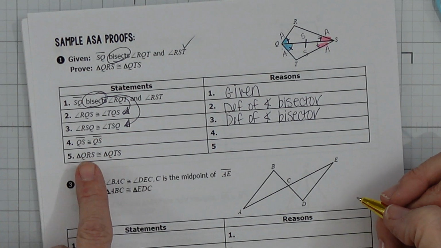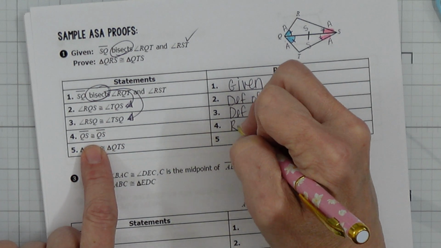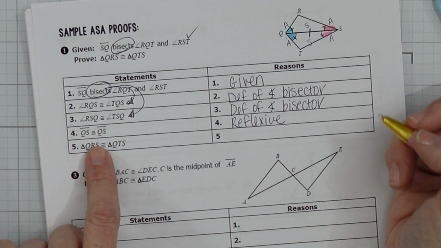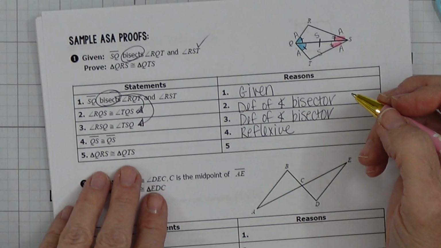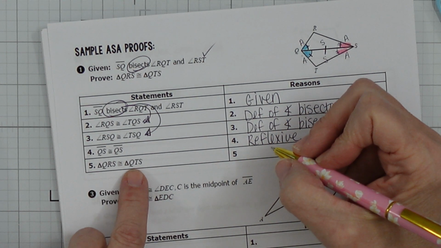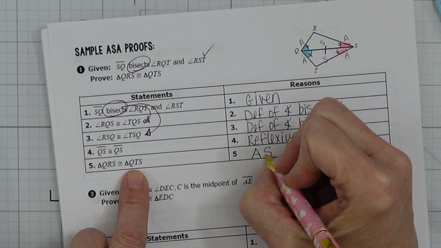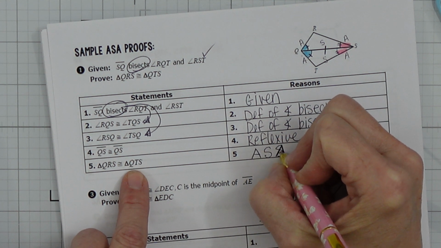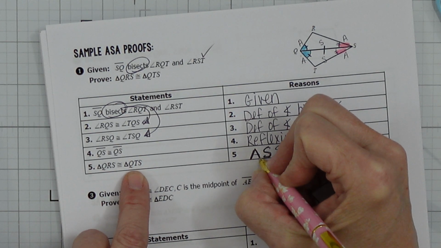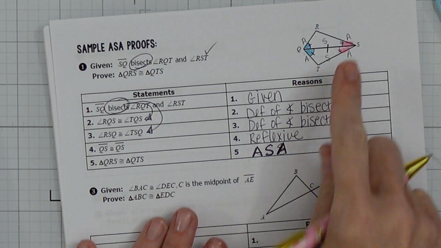And then QS is congruent to QS. That would be reflexive. So because I have all this information, proving triangle QRS and triangle QTS are congruent by angle, side, angle. Angle, side, angle. Right? And you can see that right there.